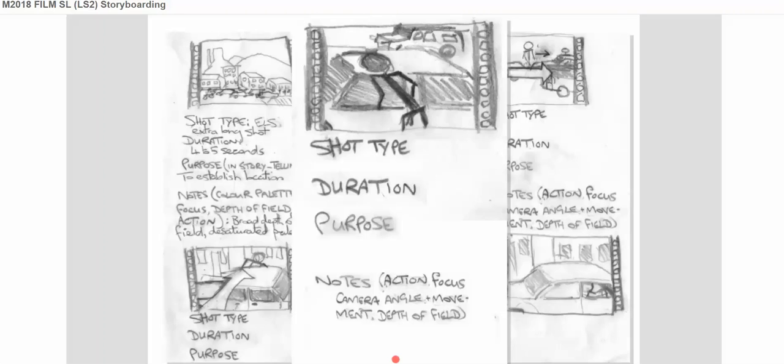Well, the angle is completely different. It's a reverse angle shot. And what we've done is to break the axis of action. We've actually moved round to the back of our character. We've guessed that he's trying to break into the car now, and now we're actually going to see his actions of breaking into the car.